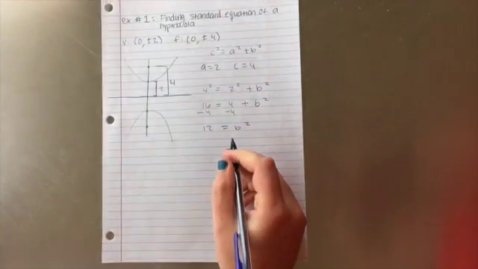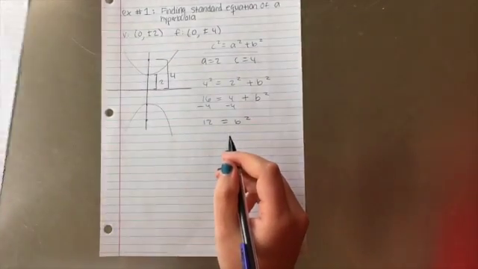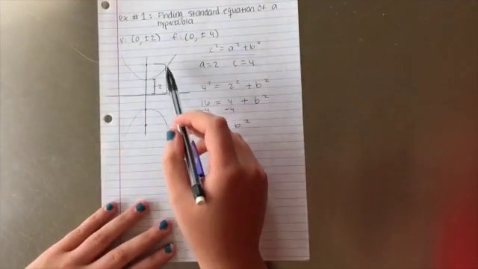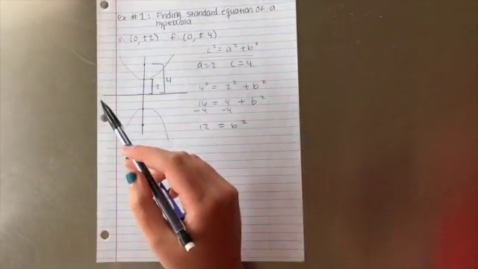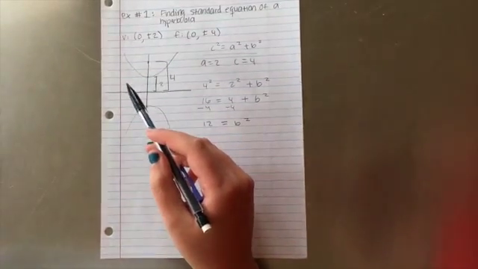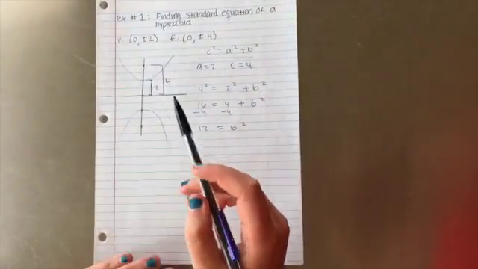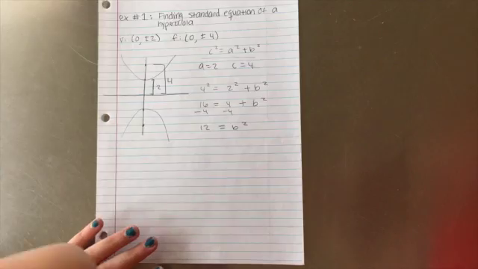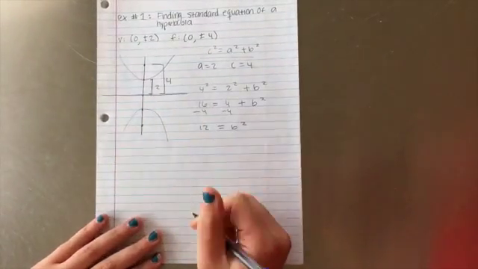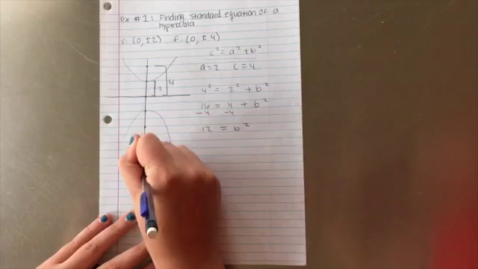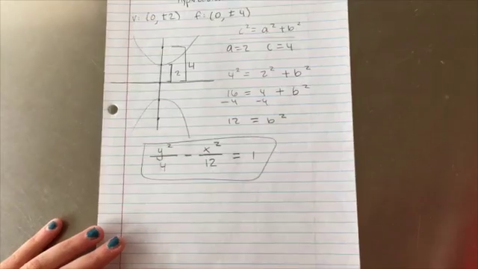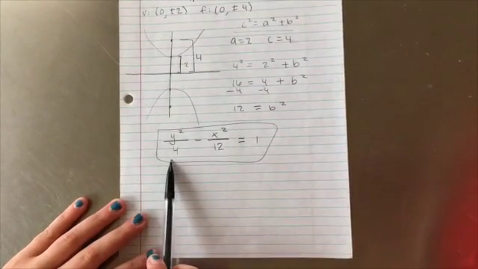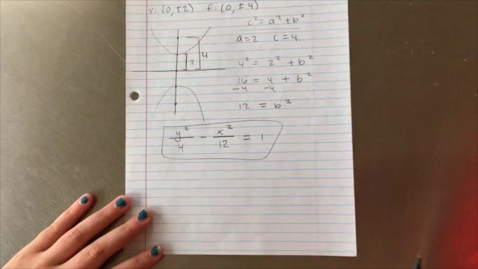And we can just leave it like that because when we put it in our equation, it works out being okay. So with this in mind, because the graph is going vertically, the transverse axis is vertical, and because the center is at the origin, we can write the equation as y squared over a squared minus x squared over b squared equals 1.